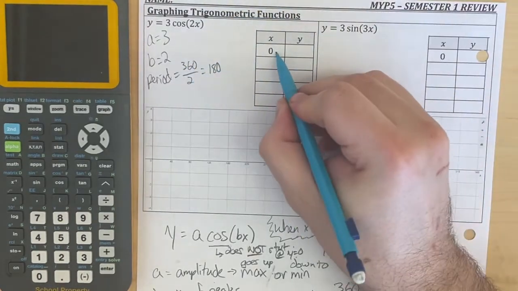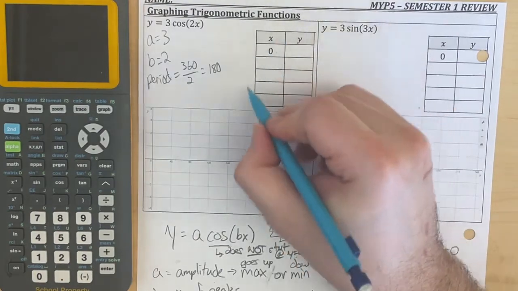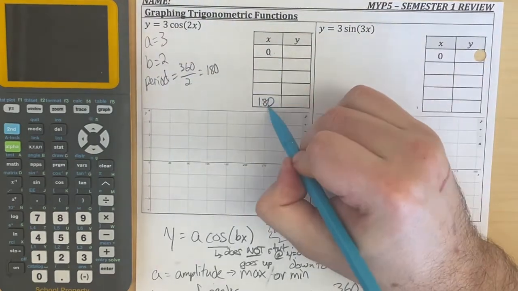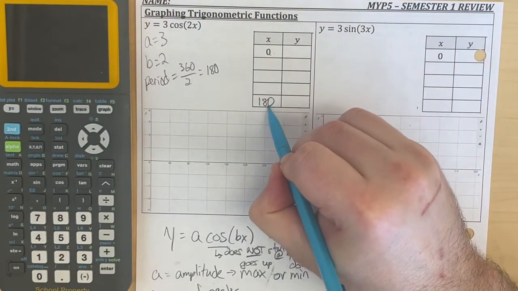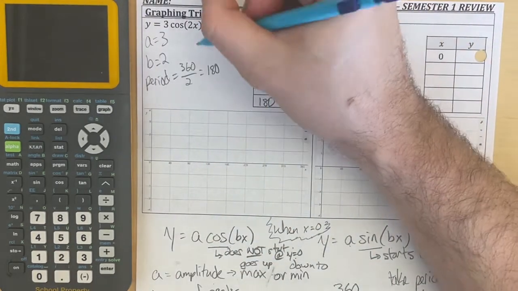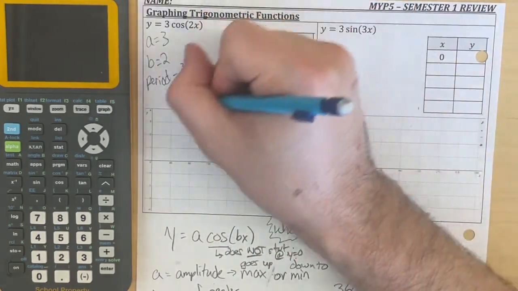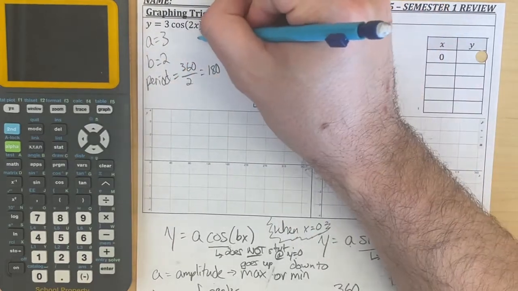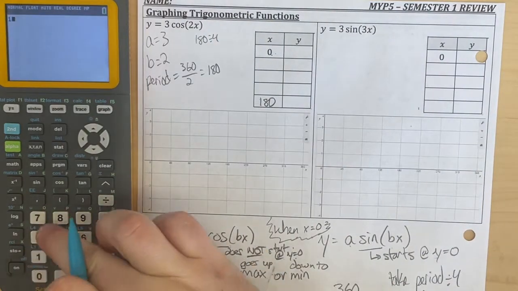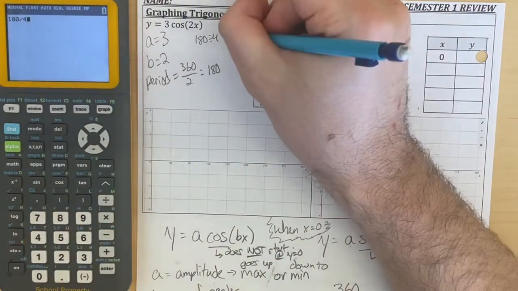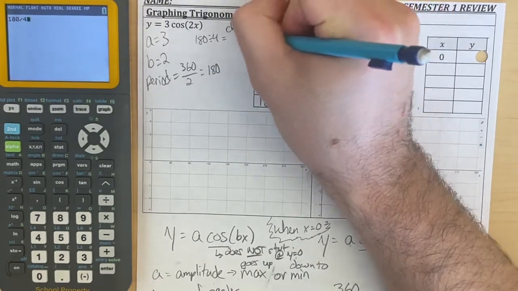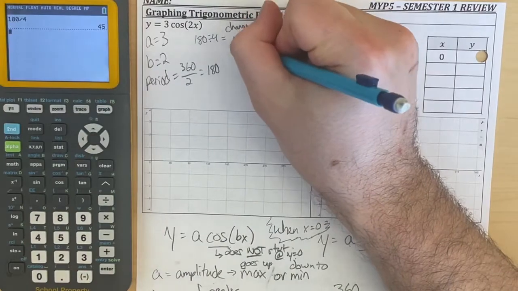I know I make a full rotation at 180 degrees. To find my change in x, I take my period, 180, divided by 4. That's going to be 45 degrees.